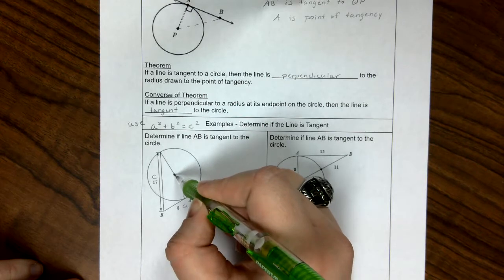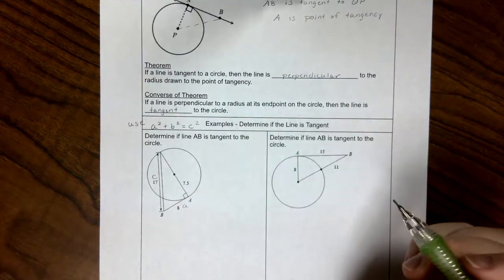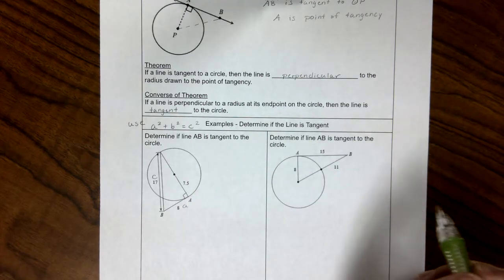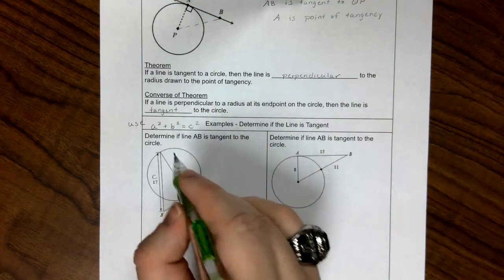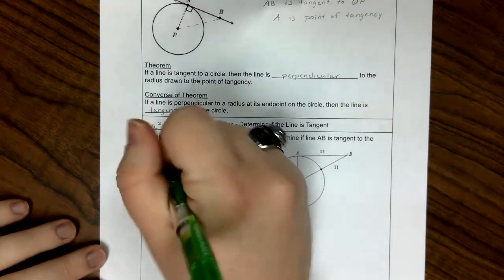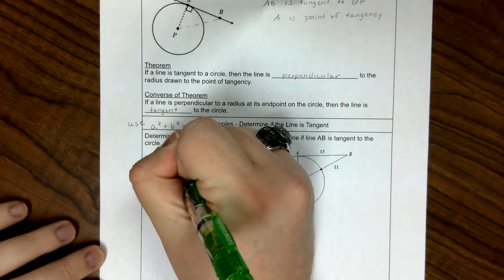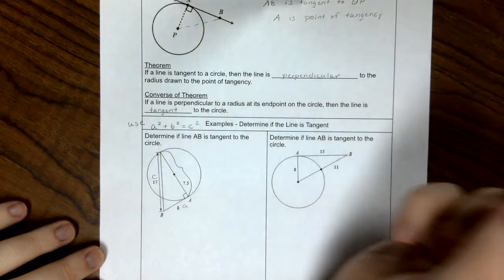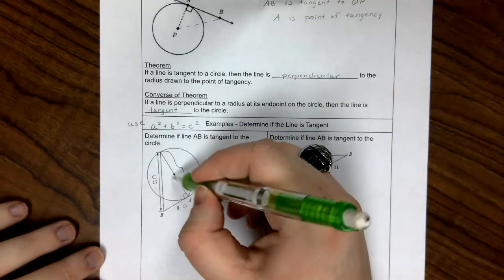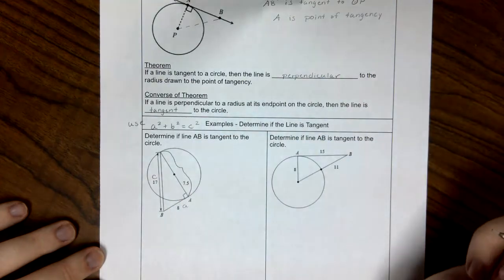That's actually our radius from the center to the edge. That's our radius. They told us it was 7.5. But I need the whole thing. I need the diameter because that's going to be a side of my triangle.